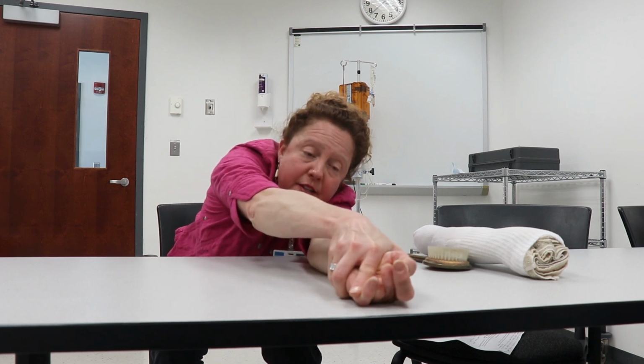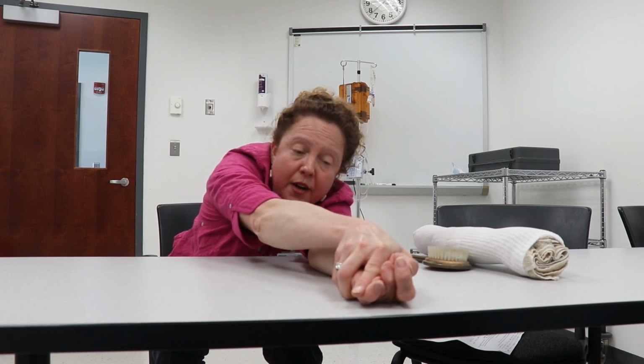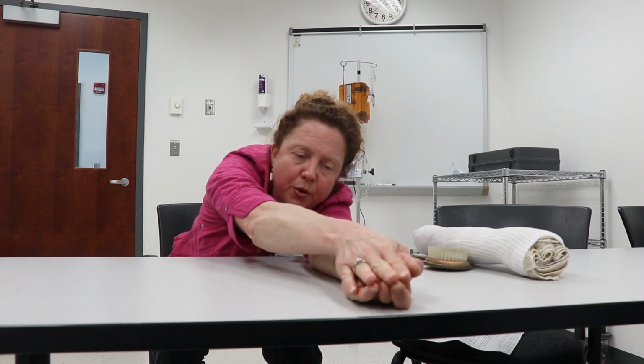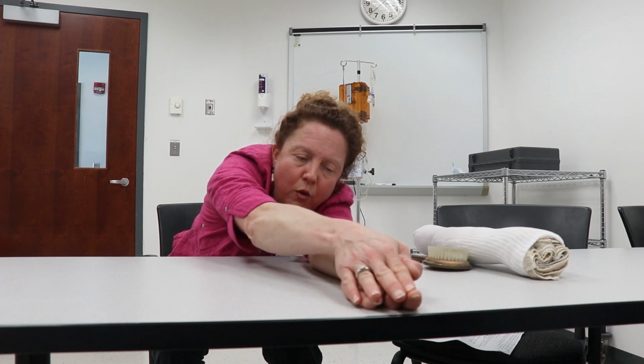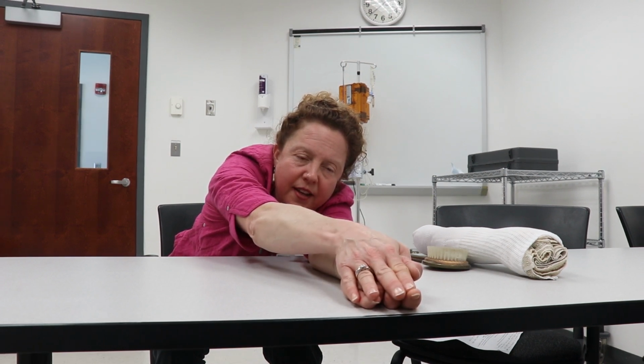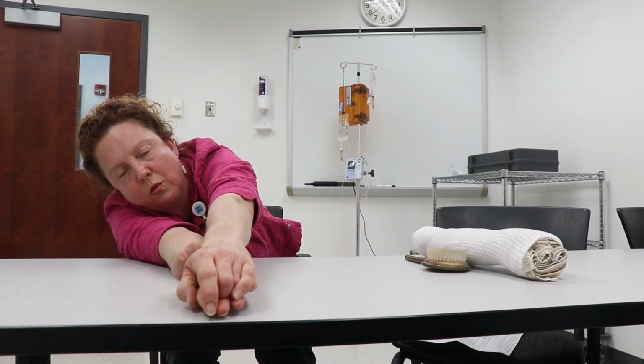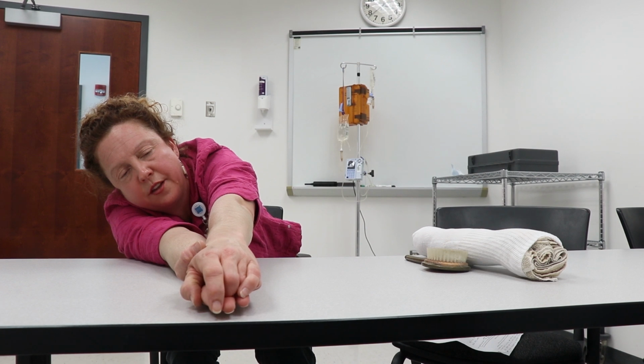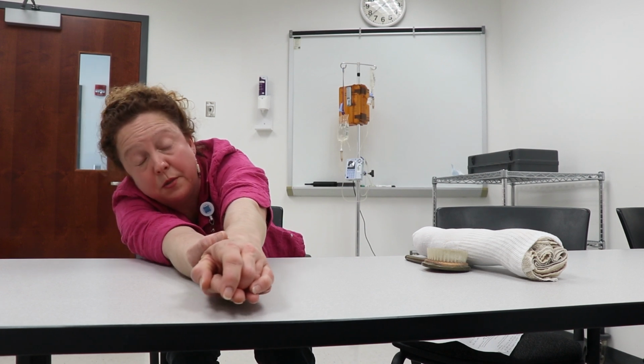And the next thing you're going to work on is your forearm. You're going to rotate your palm up of your affected arm, keeping your elbow straight. And give that nice, slow, prolonged stretch for 5 seconds. 1, 2, 3, 4, 5. And then you're going to rotate onto the other arm. 1, 2, 3, 4, 5. Okay? You're going to do each one of those, each direction 5 times.